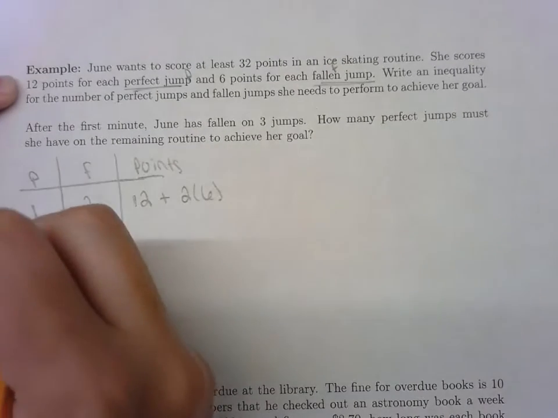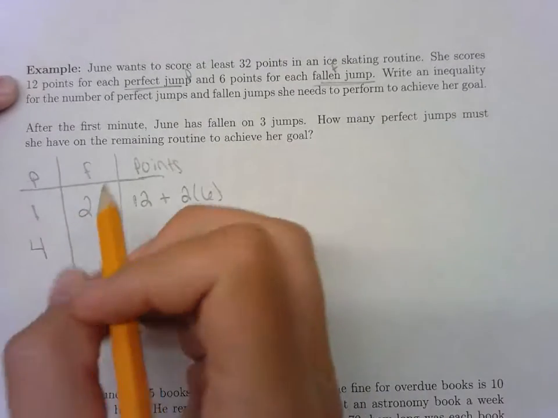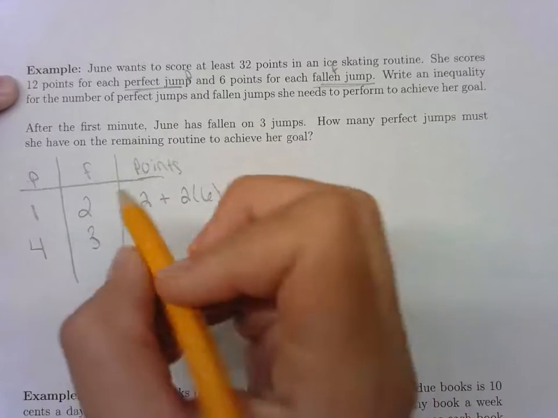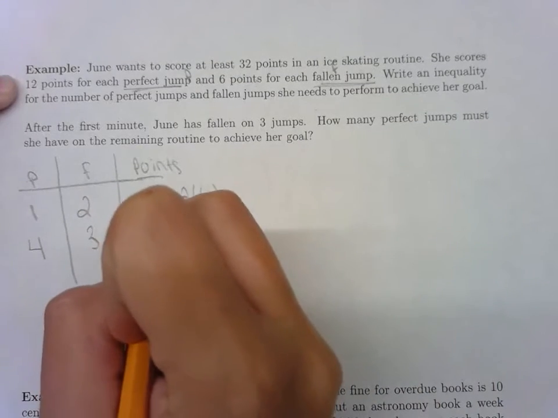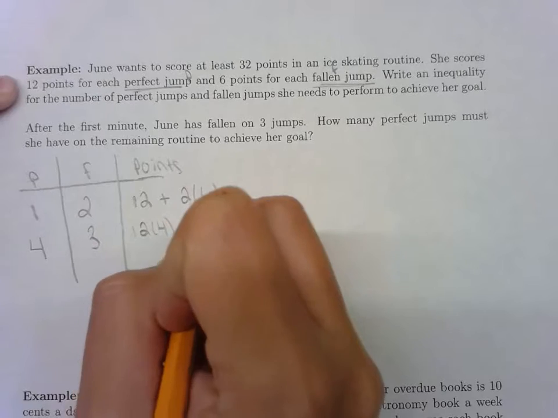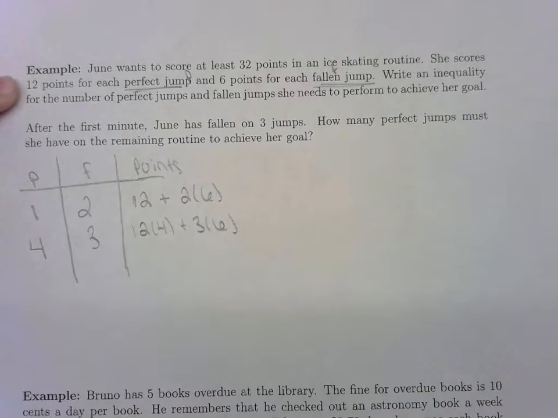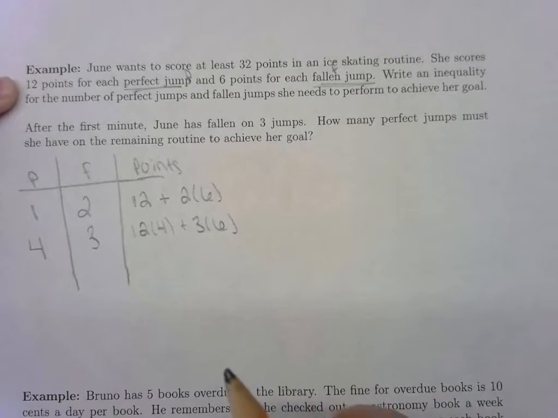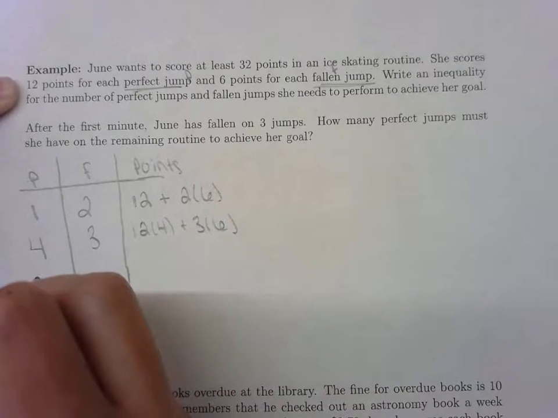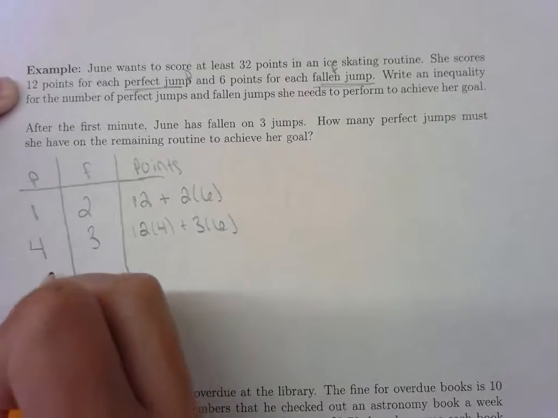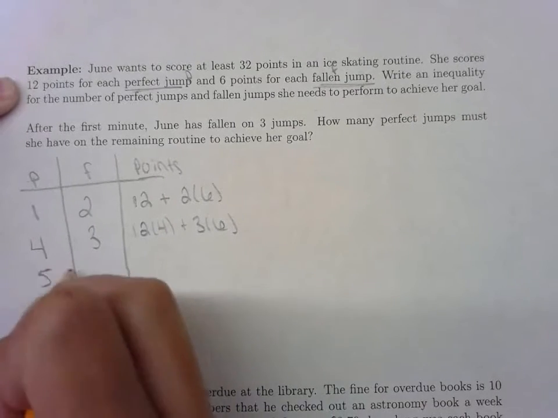I'm going to make up another number. Let's say she had 4 perfect jumps and 3 fallen jumps. She would get 12 points for each perfect jump. She would get 3 points for each fallen jump. So that's how many total points she would get. And let's do one more just so you can see the pattern. Let's do 5 and 6.